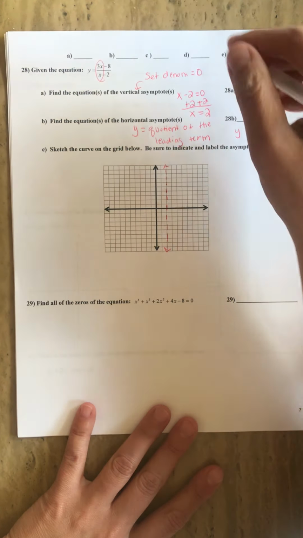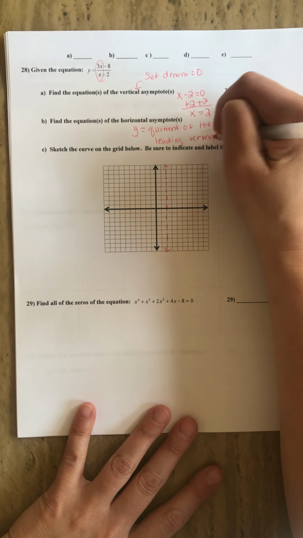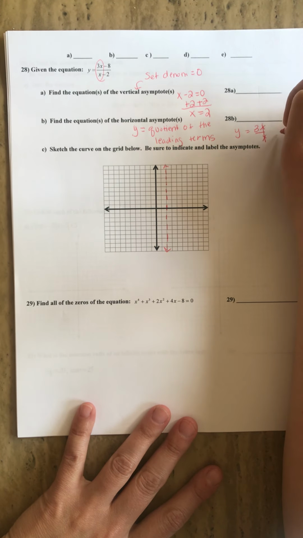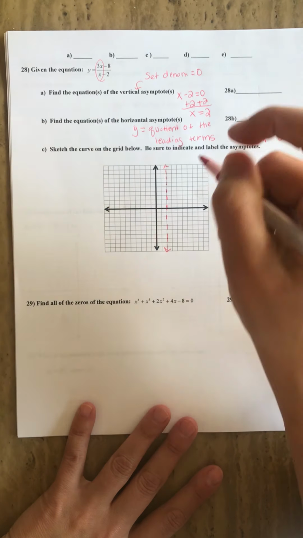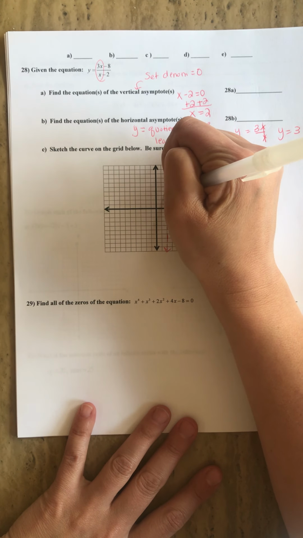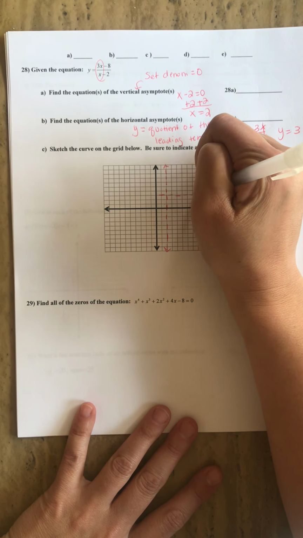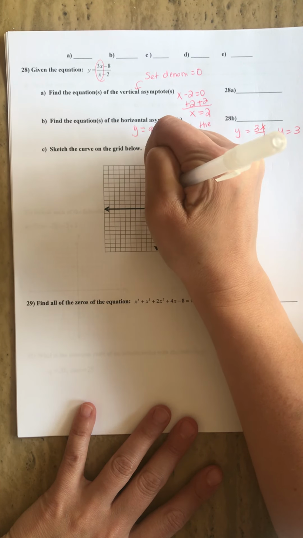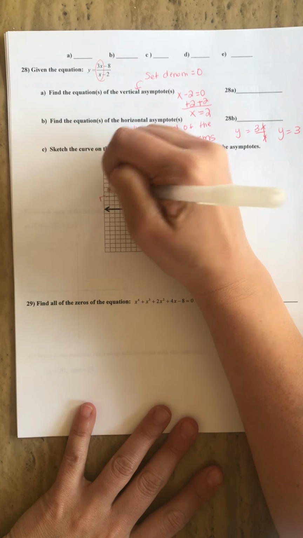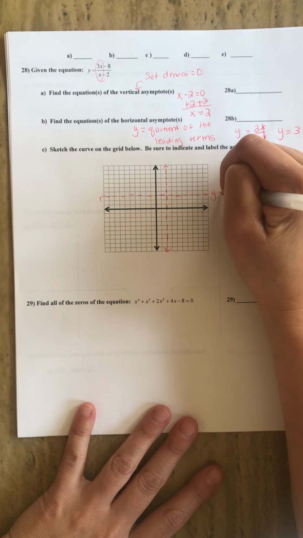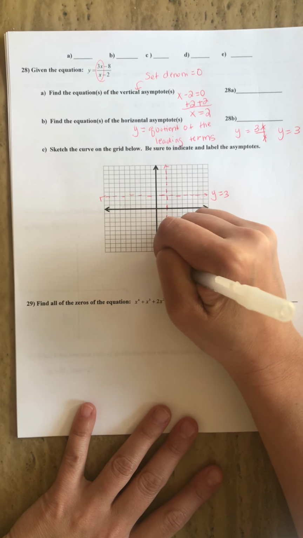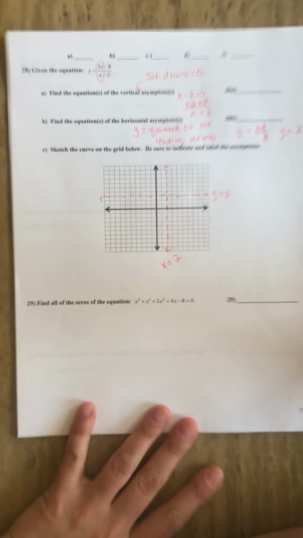Here are my leading terms. And the x's cancel out, and y is equal to 3. So at 1, 2, 3, that'll be your horizontal asymptote. So we have y is equal to 3, and x is equal to 2.